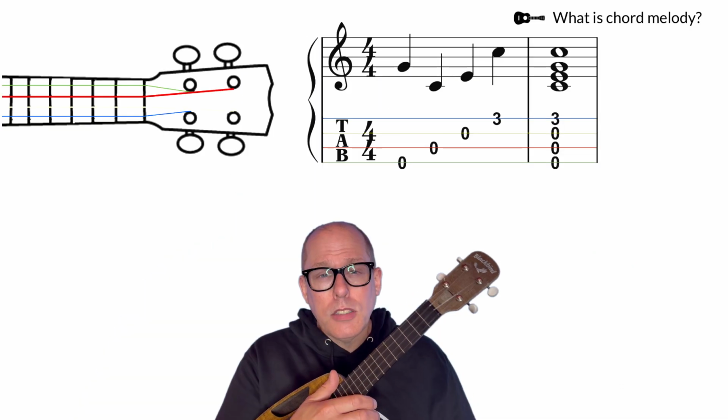And what you're going to be doing is using your thumb most of the time. Now, can you pick with thumb, first finger and second finger, or thumb, first finger, second finger, third finger? Sure you can if you want to, but generally chord melody is made so you can play with just your thumb. And what we're going to do is read tablature.